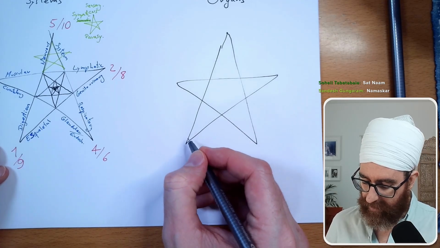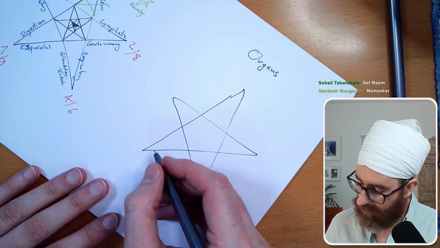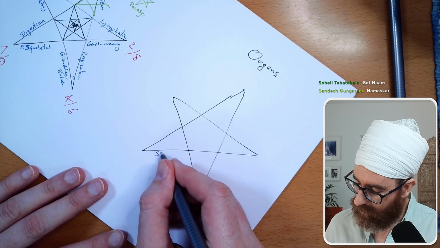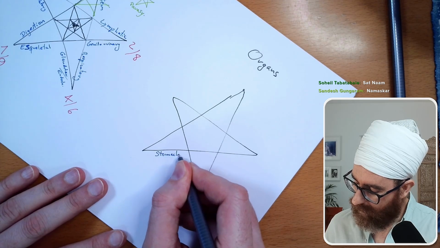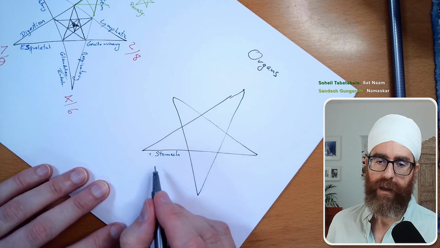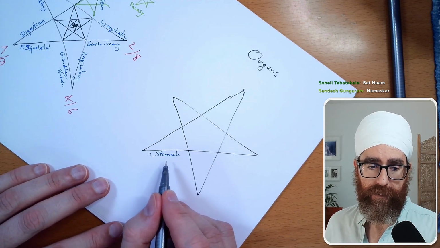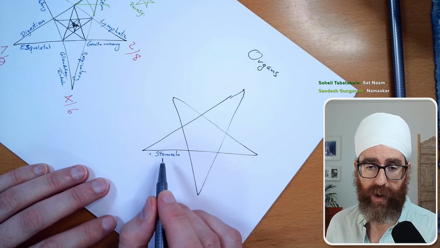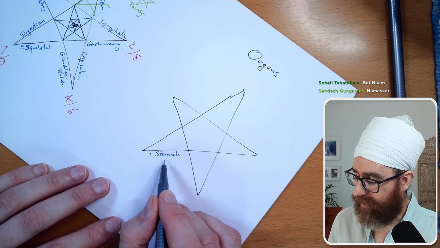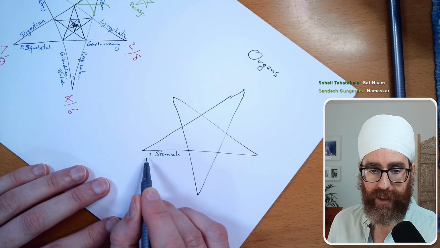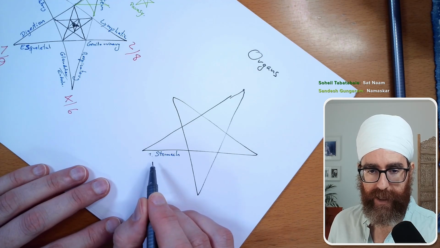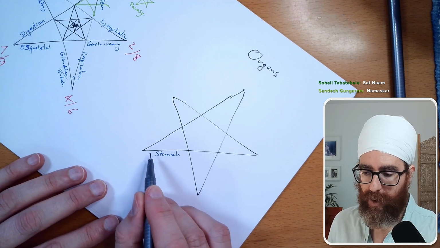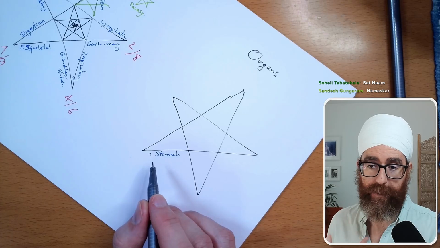So if we start from the 1 and the 9, again, the first one of all would be the stomach. And it's the first because this is where the food comes in, the first organ where the food comes in. And it works on the solid aspects, the earth quality of the things that come into the body.